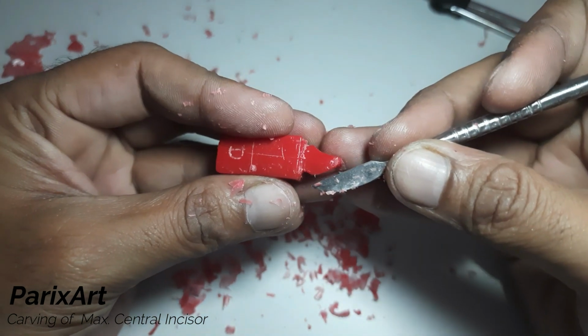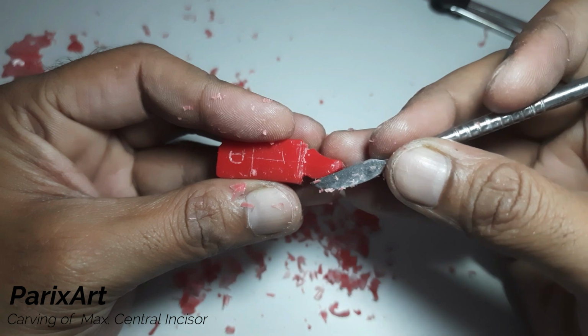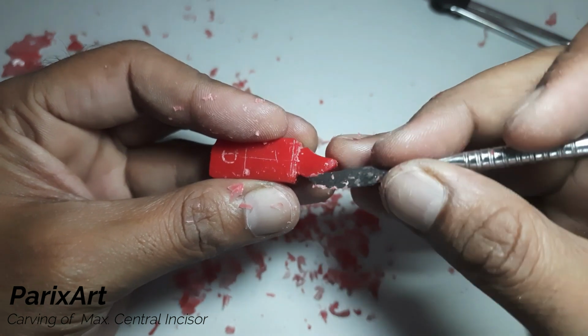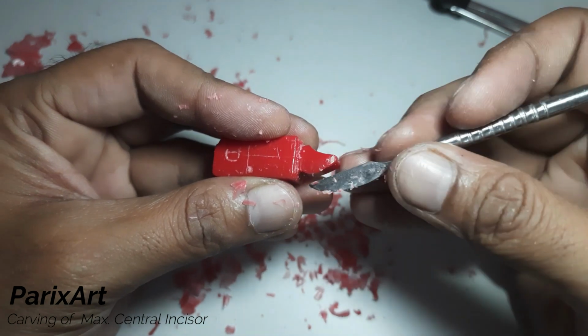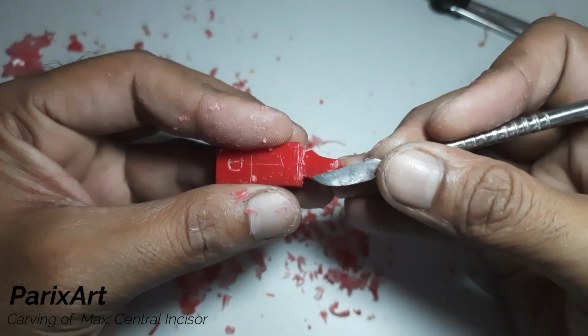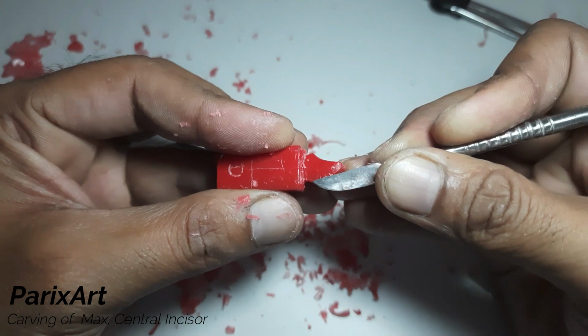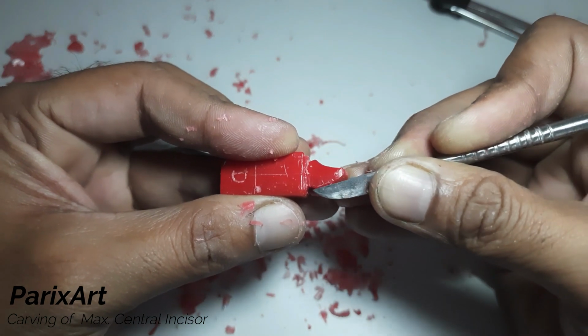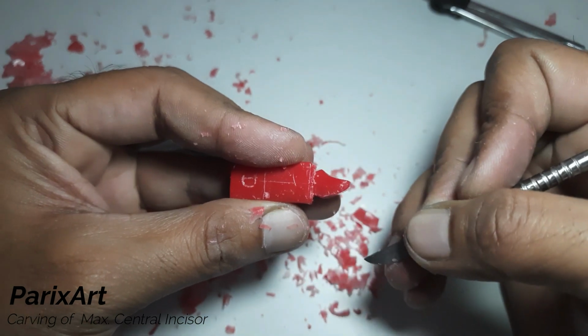If you keep the carver like this, it will follow this plane. If you want to lower this bulge, you'll have to carve at this angle. Only then you'll get this bulge at this position. So change the angle of the blade and carve. See, that's how you do it.